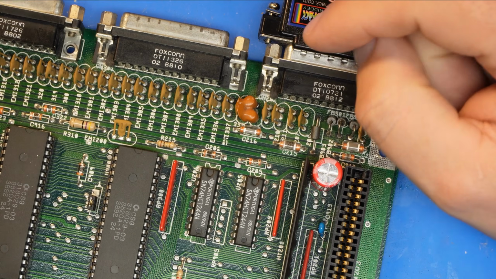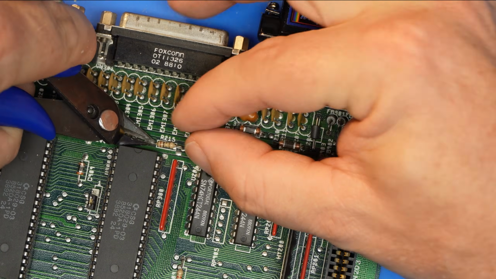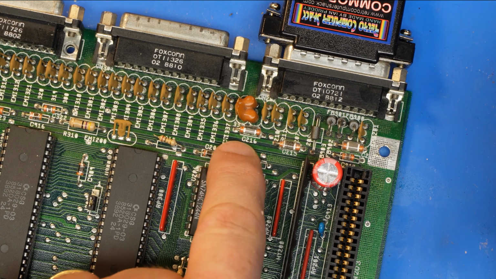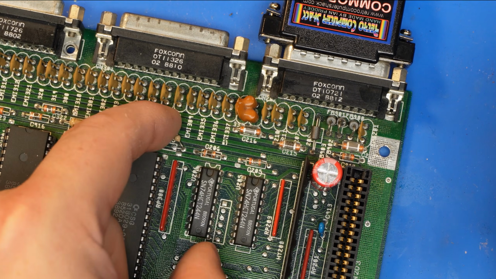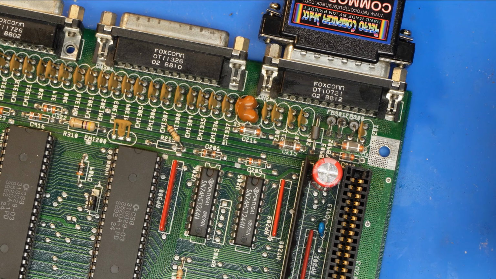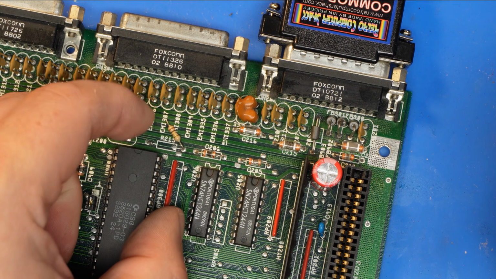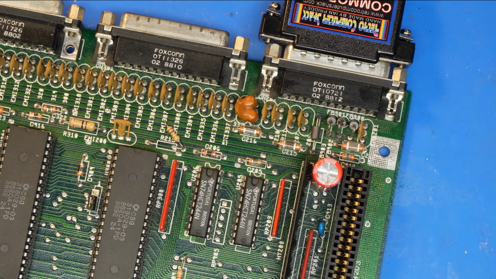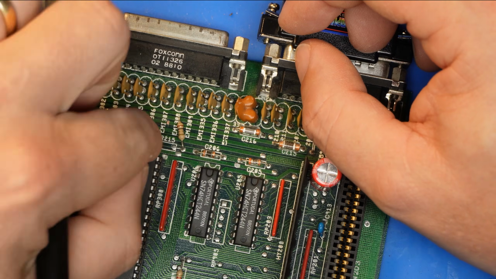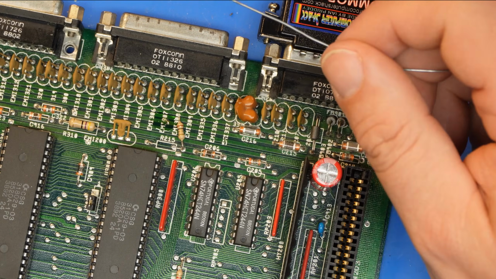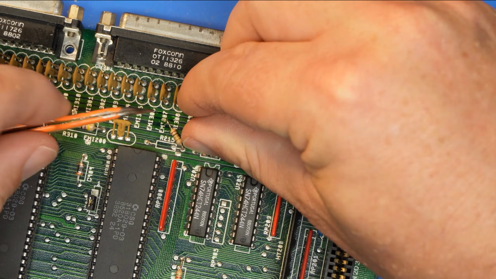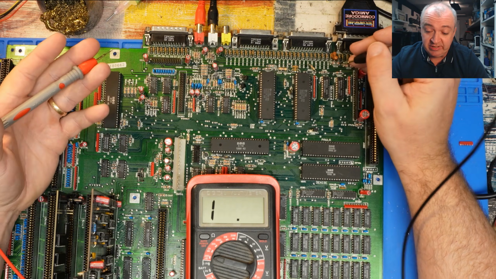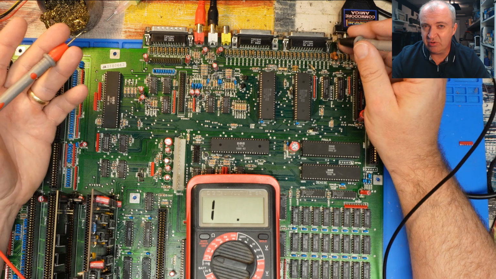So cut left side of R215 and then make it off to the left side of C215. Follow that trace along. I just need to bend that over like that. And we'll make it off just there. Mod complete, but what did we actually do there?